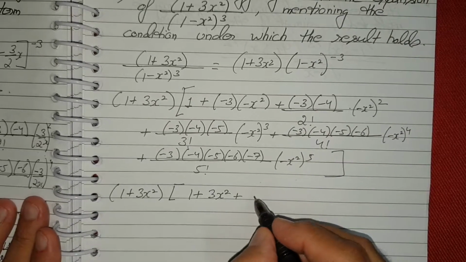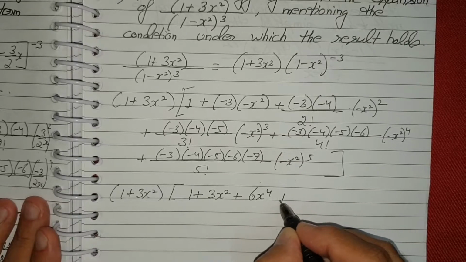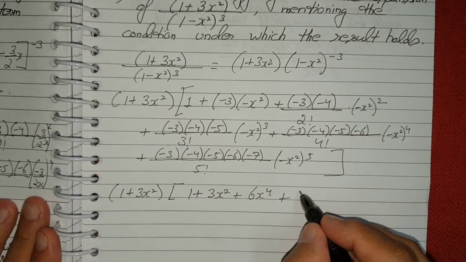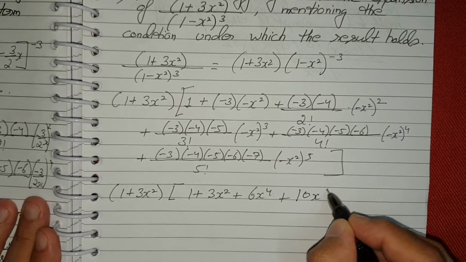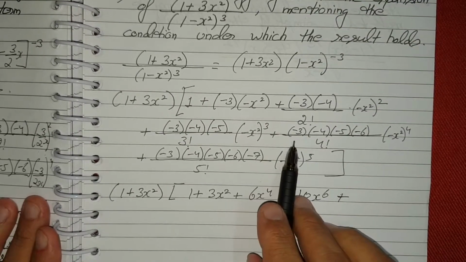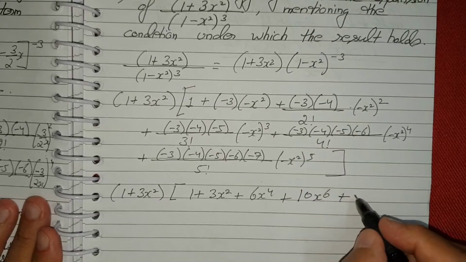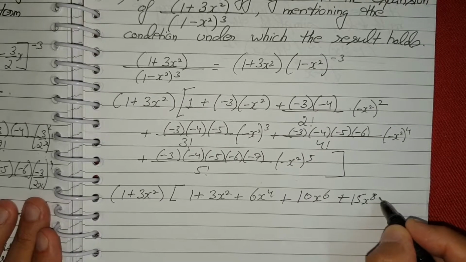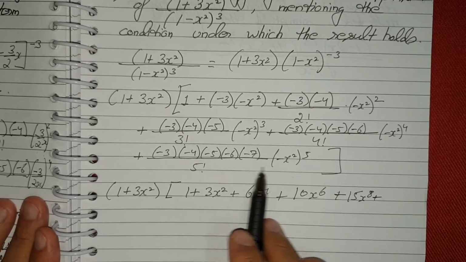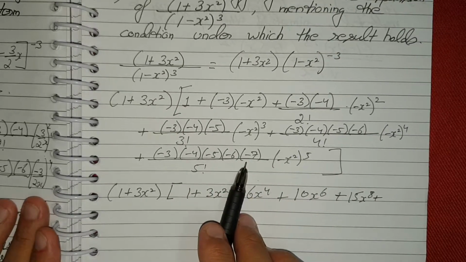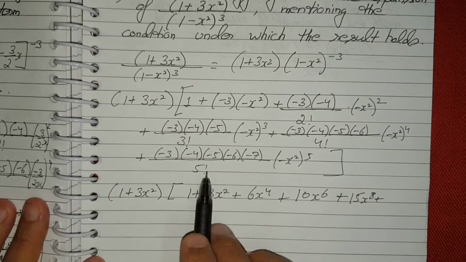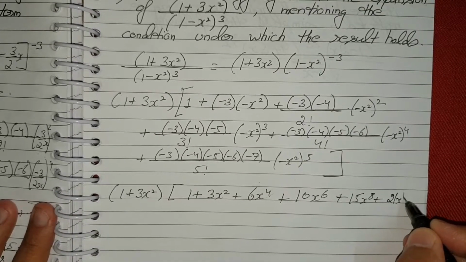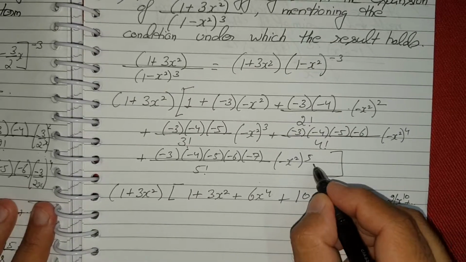Solving this, you get 6 x to the power 4 plus this term will again be positive. Solving this, 10 x to the power 6 plus this term. Solving this, 15 x to the power 8 plus this term. Solving this, cutting the values, so 21 x to the power 10 plus and so on, it will continue.